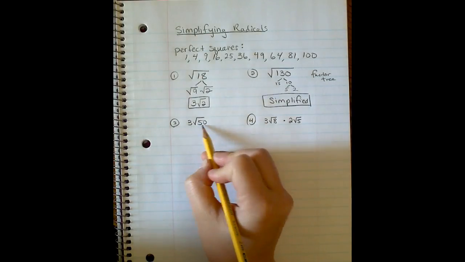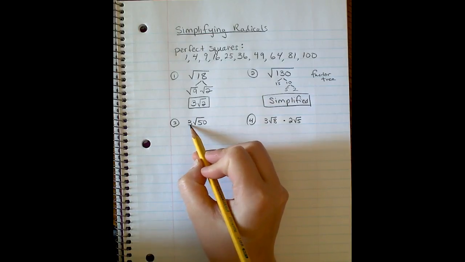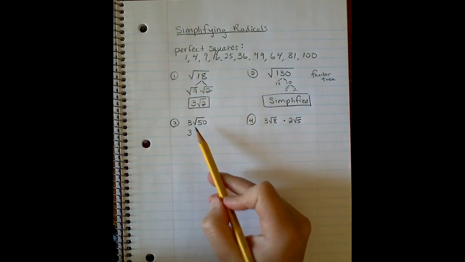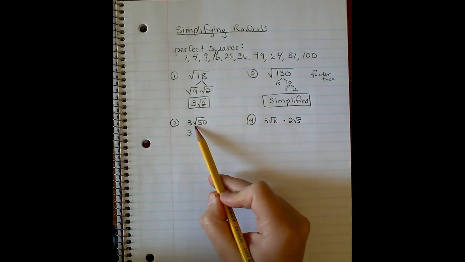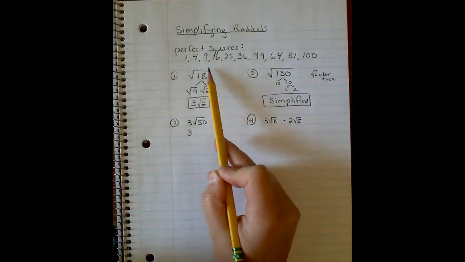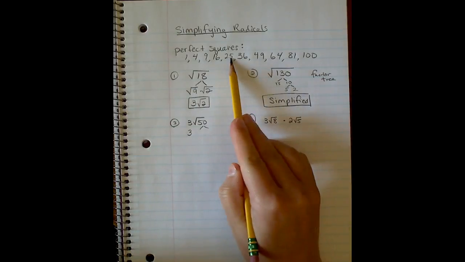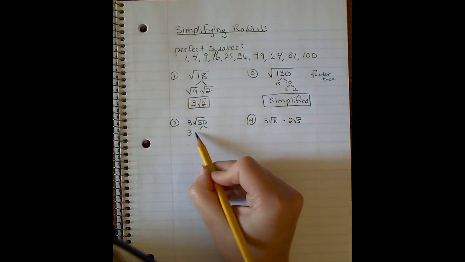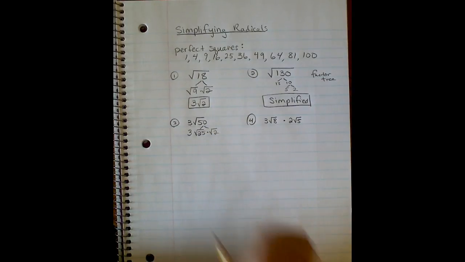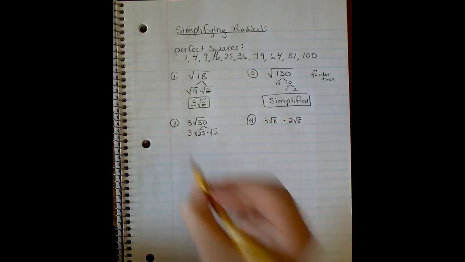Okay, let's try this one. 3 times the square root of 50. Notice that the 3 does not have a radical, so we're just going to leave that out in front. That's just a whole number. This just means 3 times the square root of 50. So we're going to try and simplify the square root of 50 just like we simplified the square root of 18. Right away, we probably can recognize that 25 is a factor because 25 times 2. And we know that the square root of 25 is really the same thing as 5.